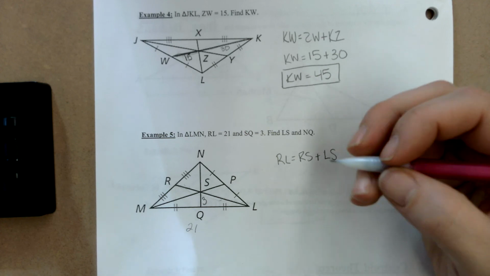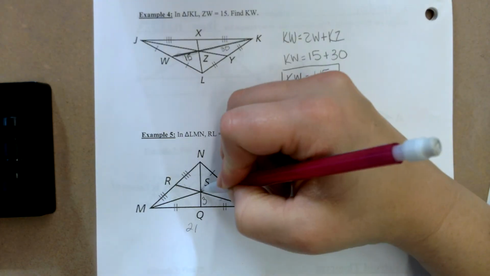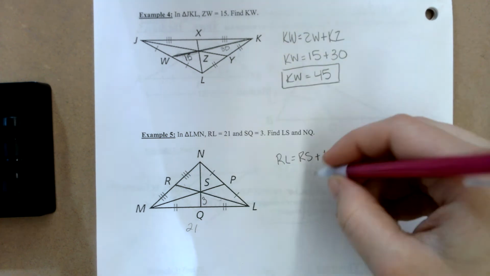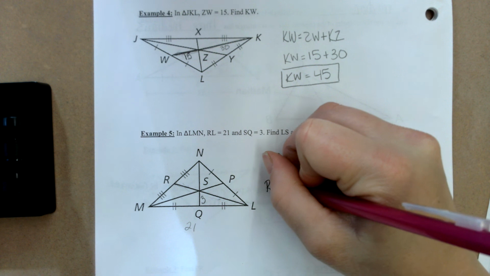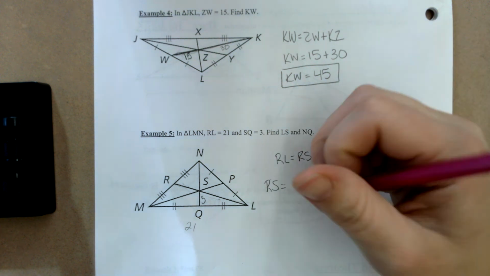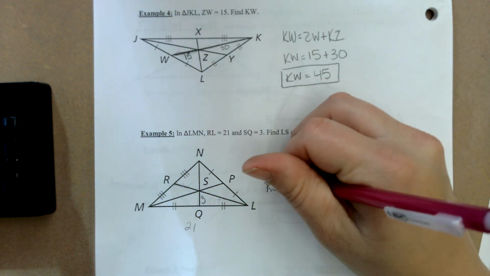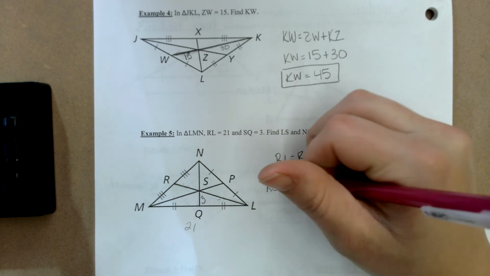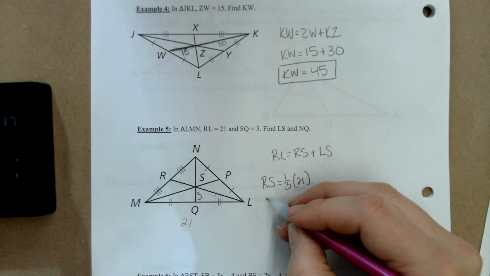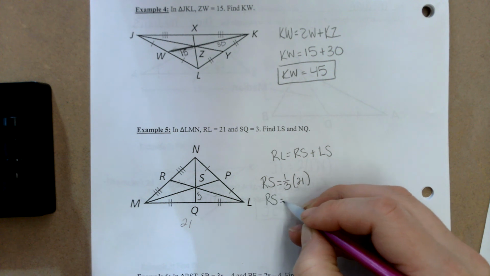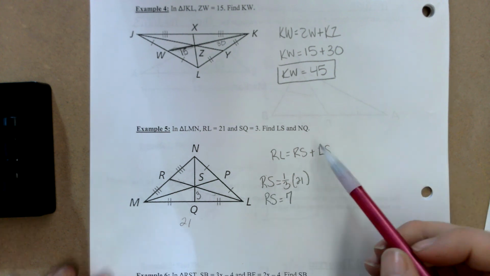So we know that RS is going to be 1/3 of 21. In other words, 21 divided by 3. So RS is going to equal 7. We need to find LS, though.